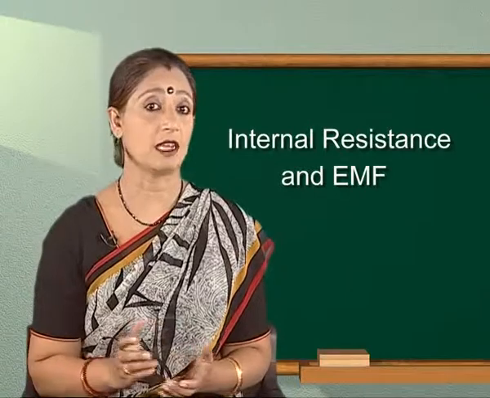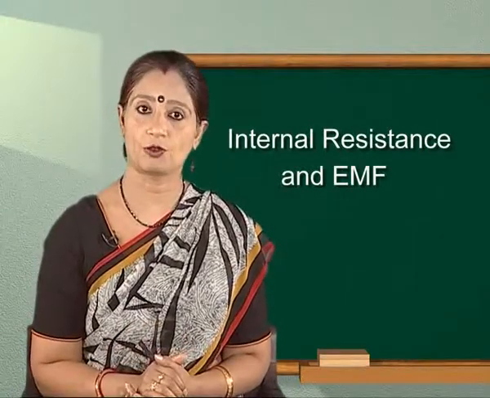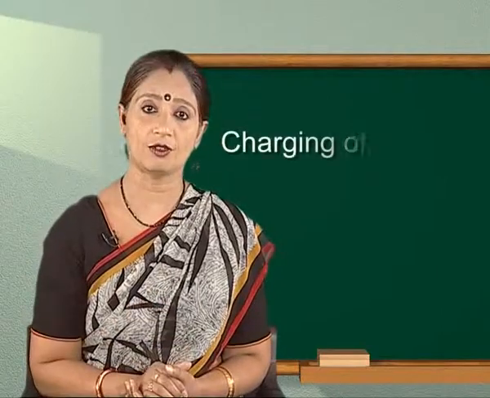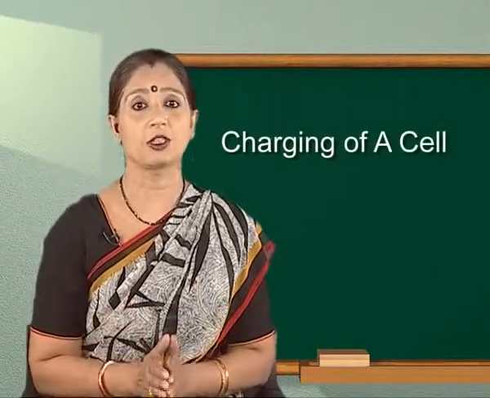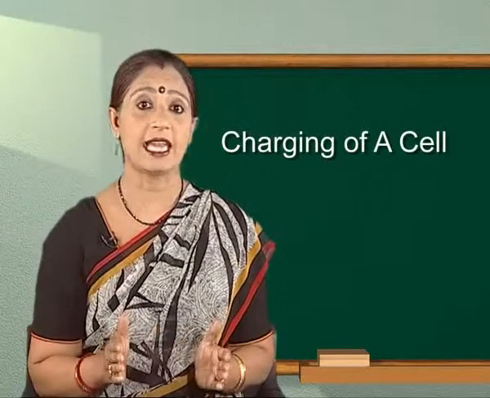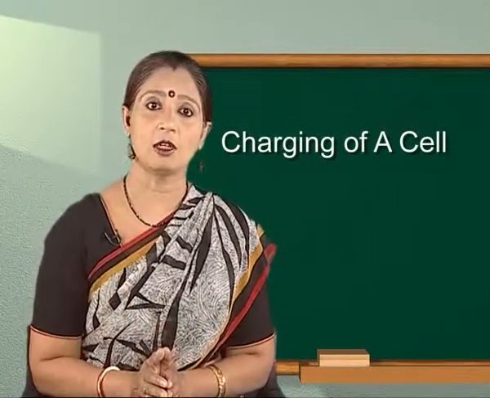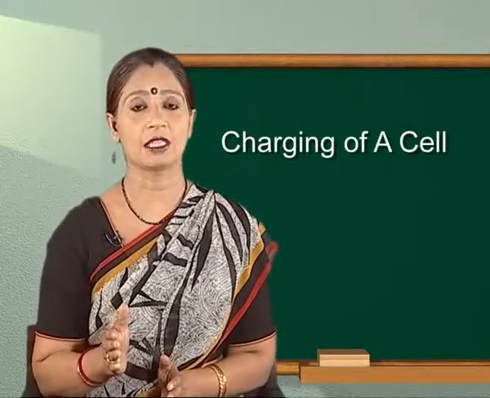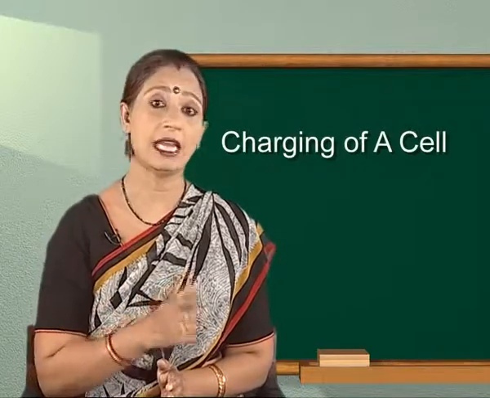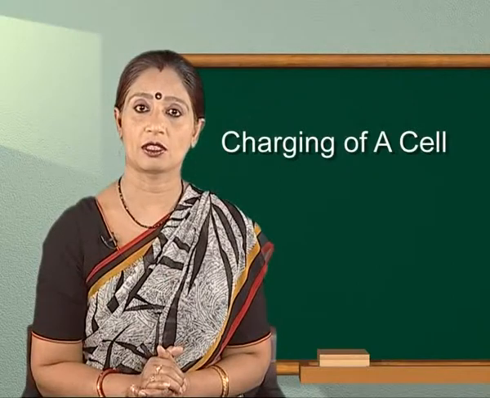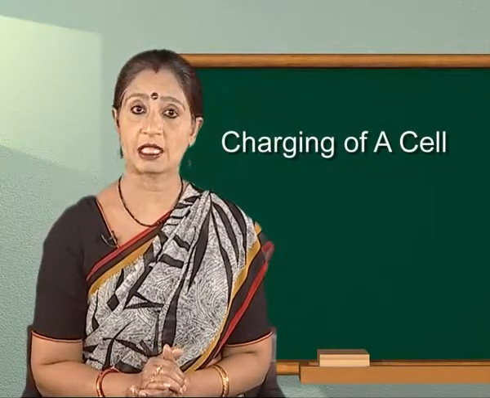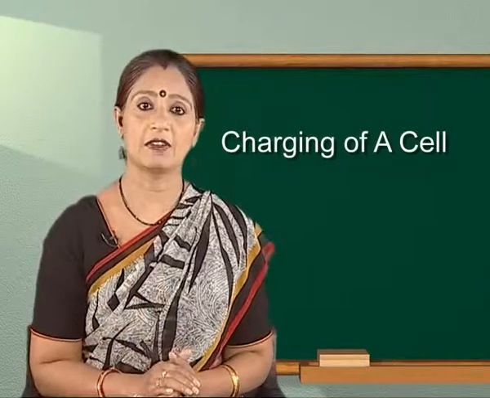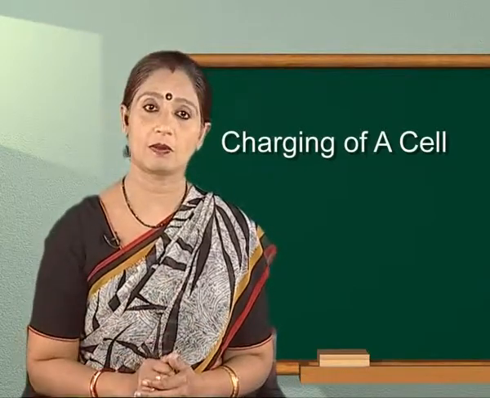Well, there are still some points left to be told. First of all, it is important to note that during charging of a cell, the positive electrode of the cell is connected to the positive terminal of the battery charger and the negative electrode of the cell is connected to the negative terminal of the battery charger. In this process, current flows from positive electrode to negative electrode through the cell.